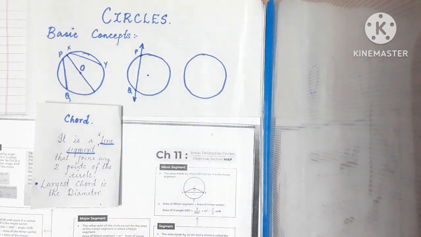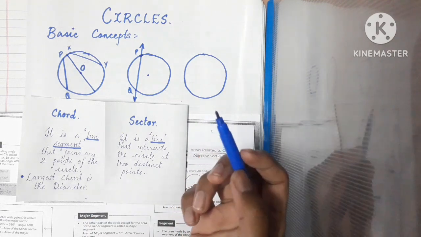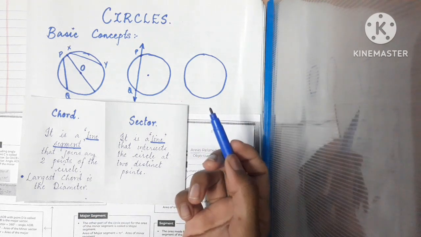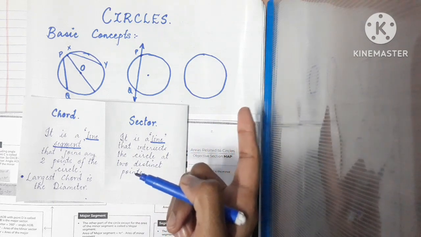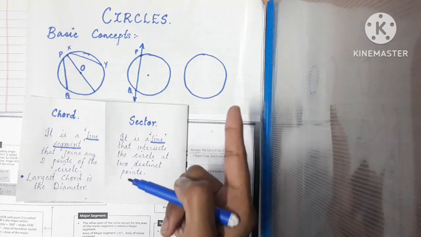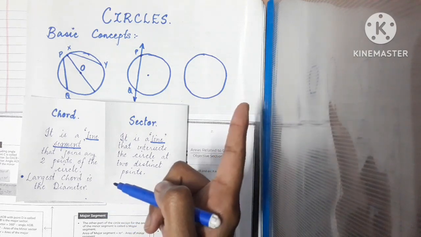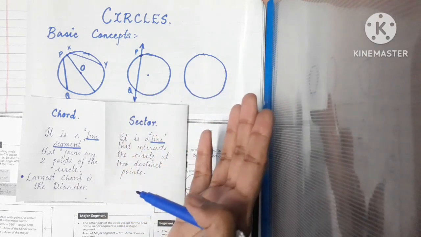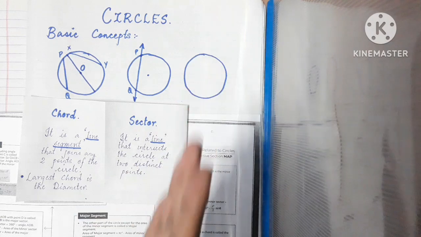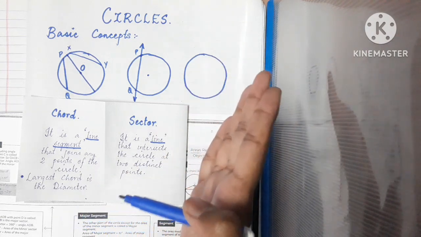Now the next important term is a tangent. A tangent is a line that intersects the circle at only one point. In a way we can say a tangent is the line that just touches the circle, that just passes through the circle and touches it at only one point.